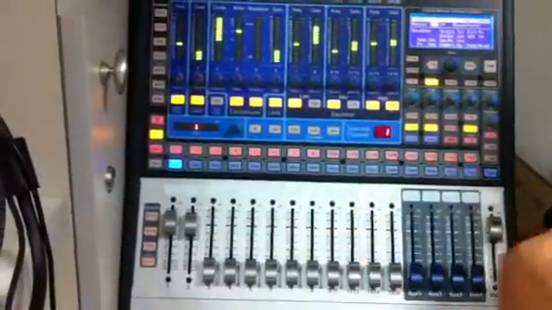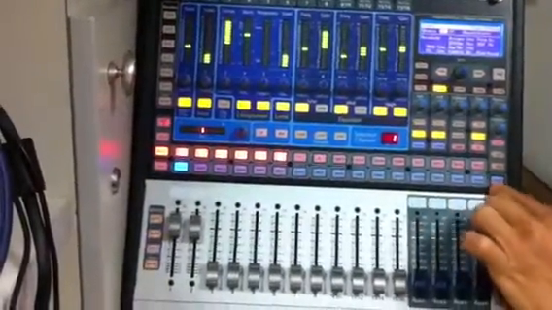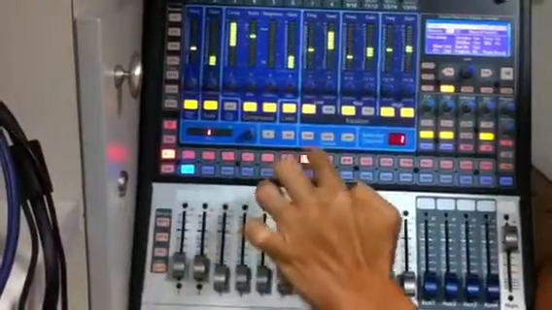To check which channel is muted, press the mute button. You can see all the channels that have been muted. Then you have to unmute the button.